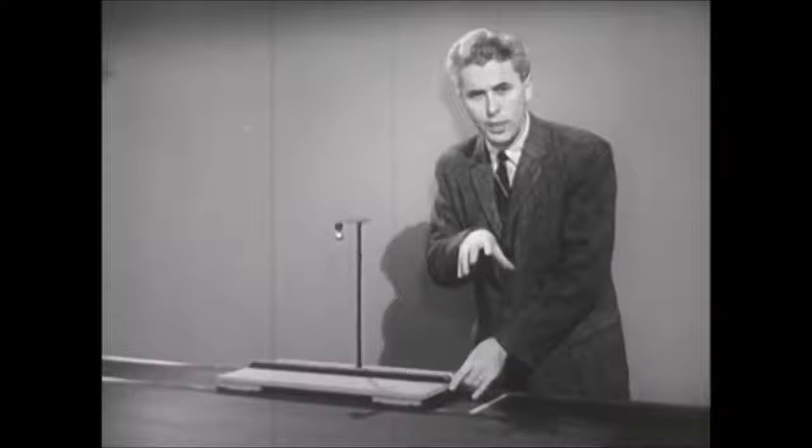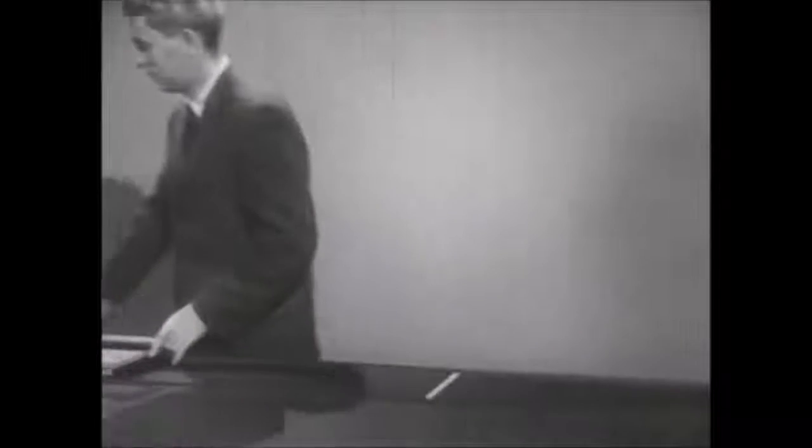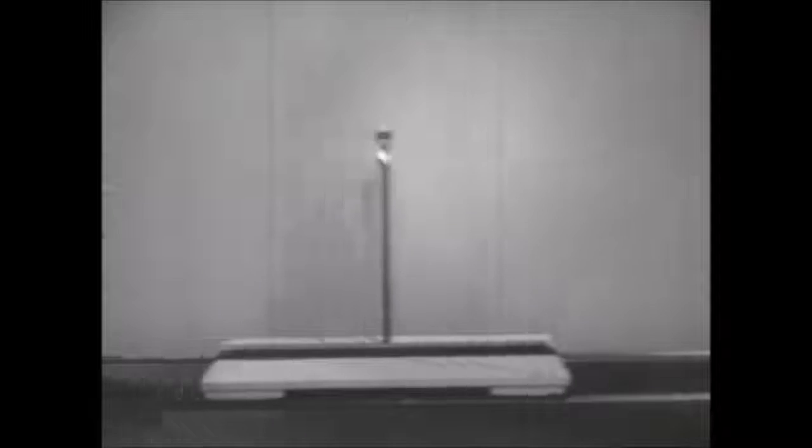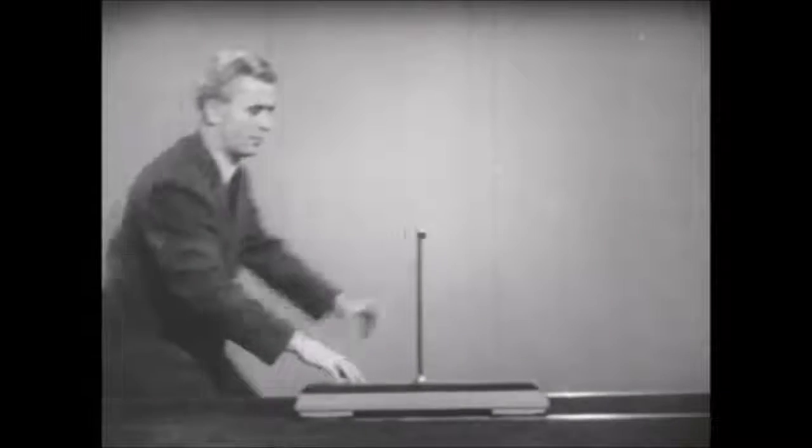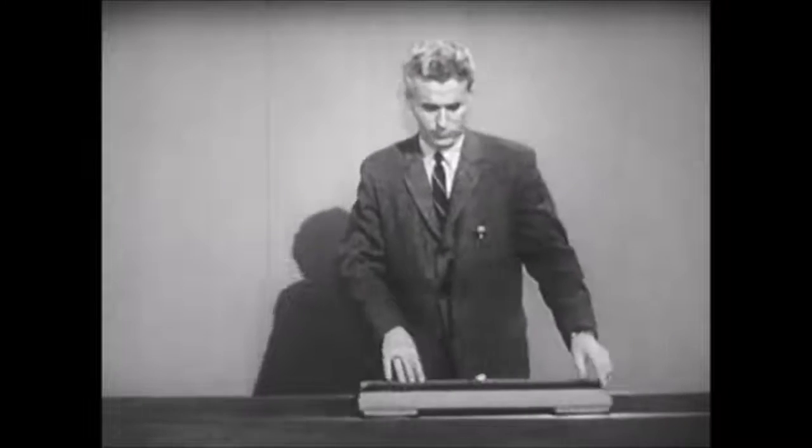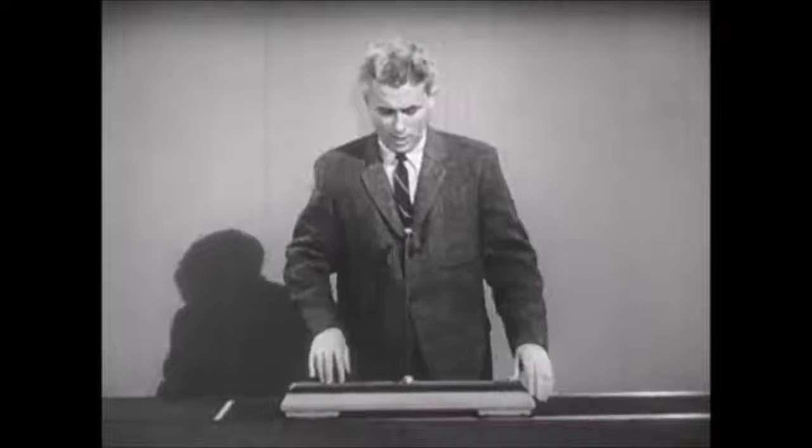Now, I want you to watch right here so that you will see the ball falling. I think you can see that the ball landed in exactly the same position that it did before, when Dr. Hume did the experiment with the cart fixed.